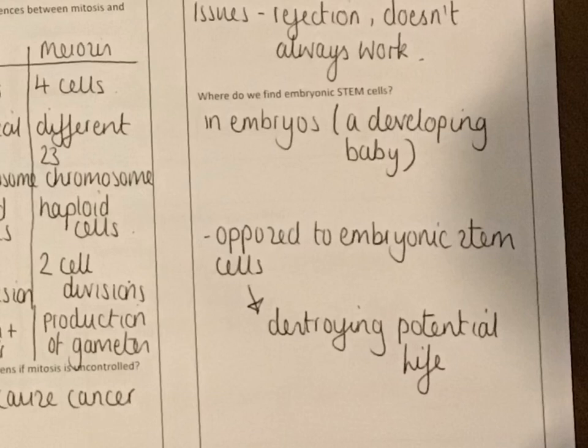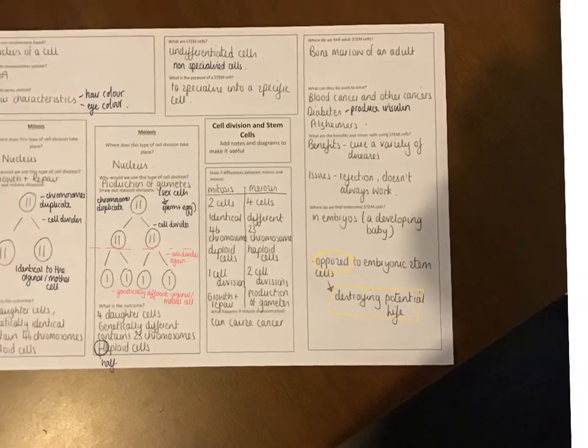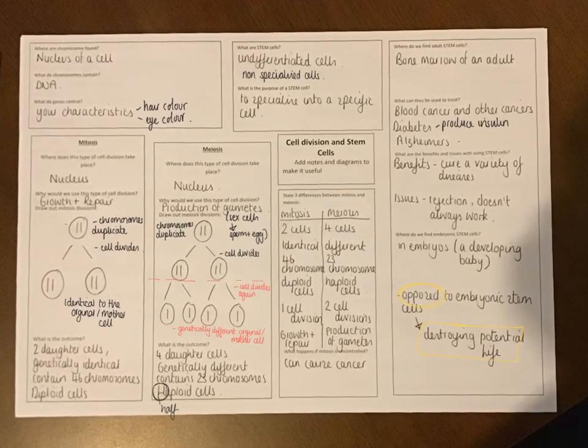So in the exam, if they ever ask you why people are opposed to stem cells, you just need to write it is destroying potential life. The key one here: it destroys potential life, if they ask why is anyone opposed to using stem cells. And I think that's it. So there's our review sheet done.